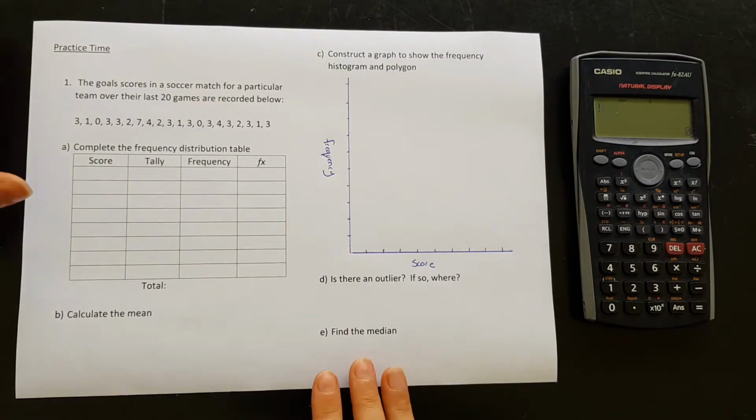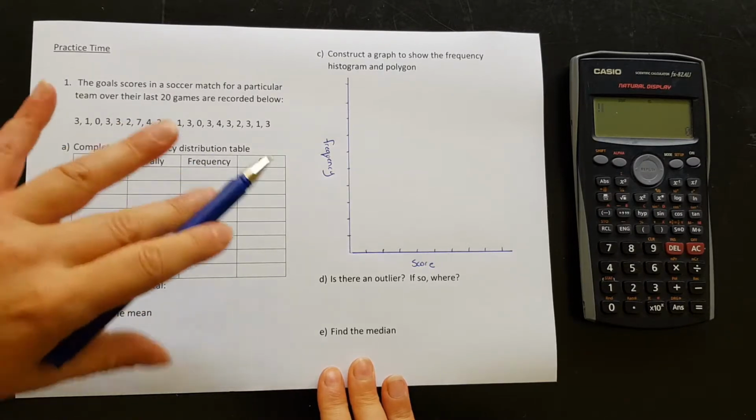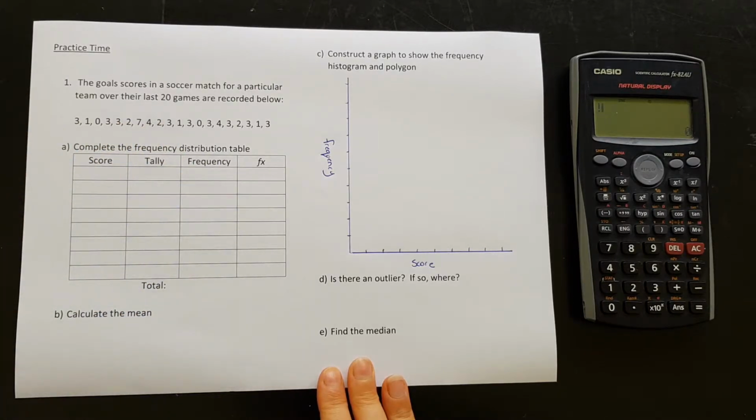Okay, so here is some questions for you to practice. Pause the video. It's just one question, sorry, just repeating exactly what we've just done. So pause the video, try to fill in your table, and draw your graph, and do the few calculations that are here. Okay, so let's do this now.